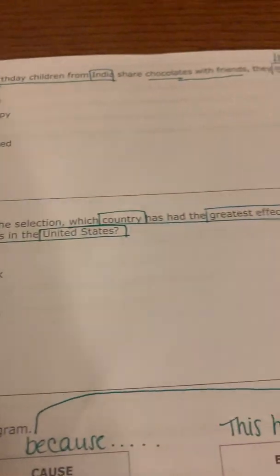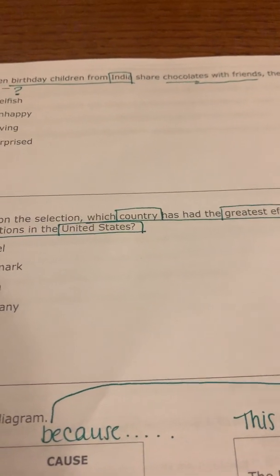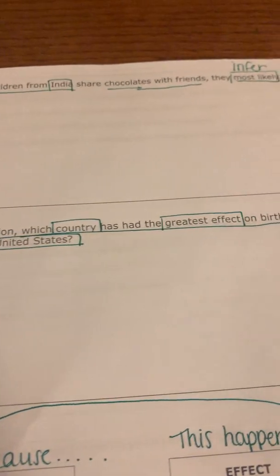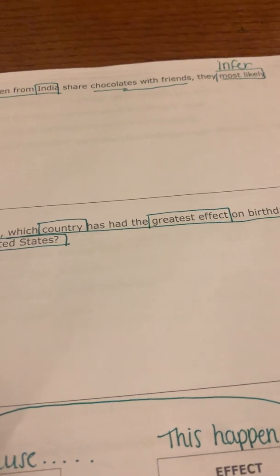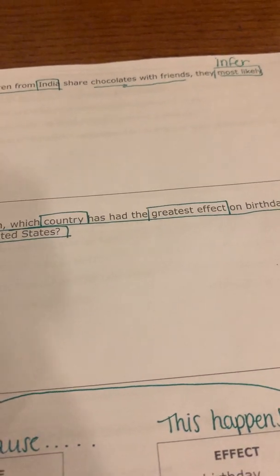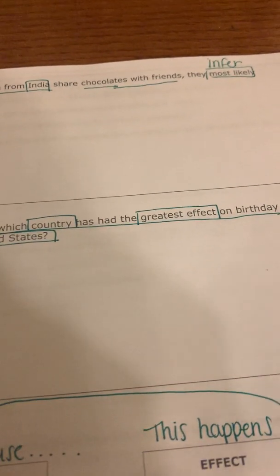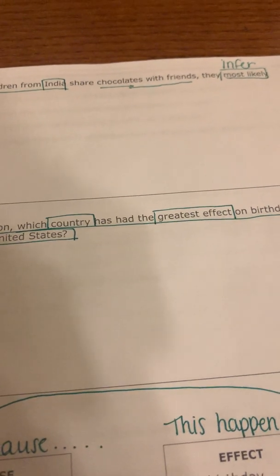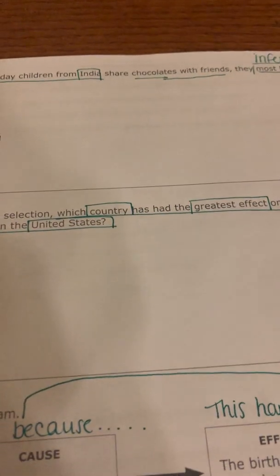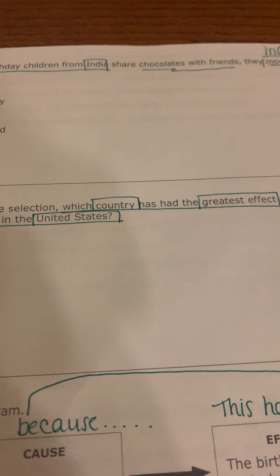I don't know if it directly says how they feel, but when you're reading about birthdays in India and they talk about the chocolate part, you really want to hone in on that. And I don't know where that is in the passage right now, so I can't really label that. I really have to just pay attention to that as I'm reading.